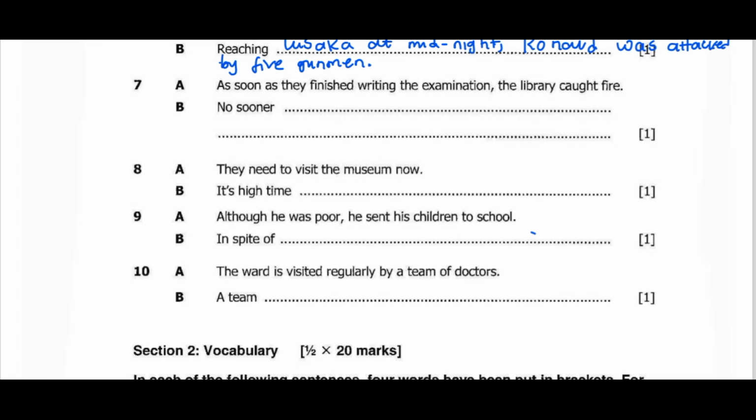So now here we have no sooner. So what's the pattern of writing or transforming a sentence by beginning with the words no sooner? So no sooner followed by had. So first you are going to write the first part here. So you just remove as soon as. You say no sooner had they finished writing the examination.